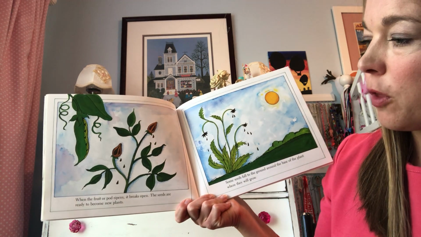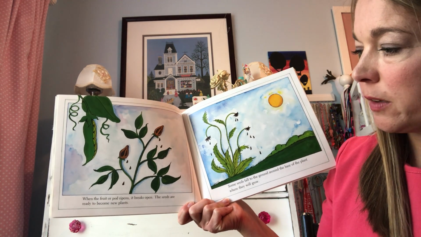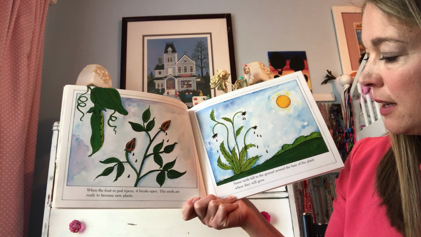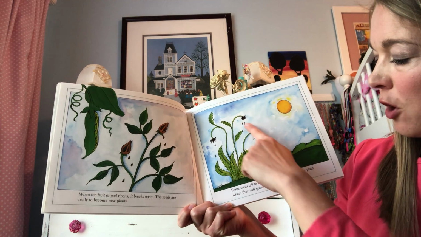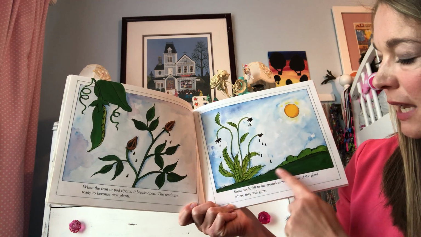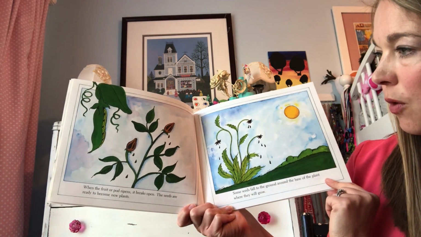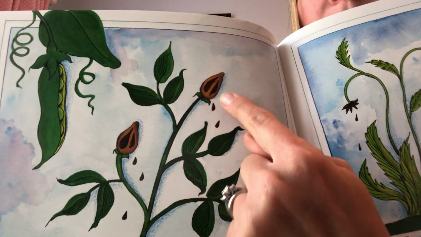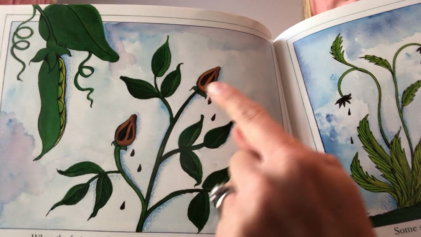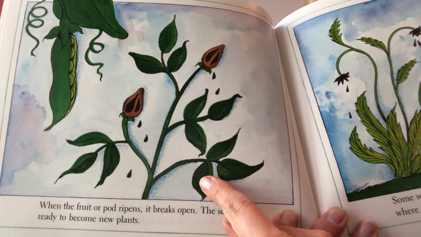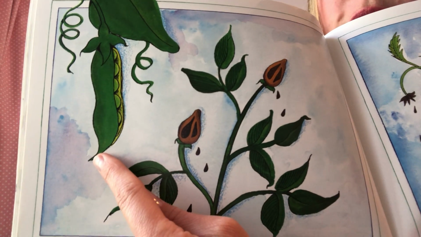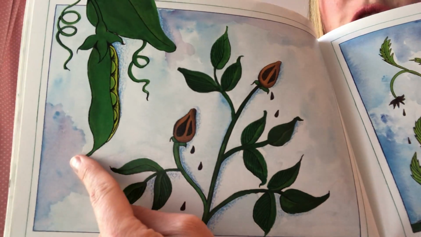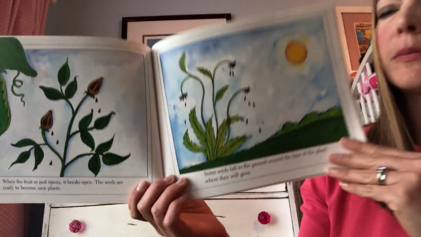When the fruit or the pod ripens, it breaks open and the seeds are ready to become new plants. Some seeds fall to the ground around the base of the plant where they will grow. So you can see here, these seed pods have finished growing and they have burst open and the seeds are dropping. The same is true for this bean. The bean pod is split and ready to be opened and the seeds come out.